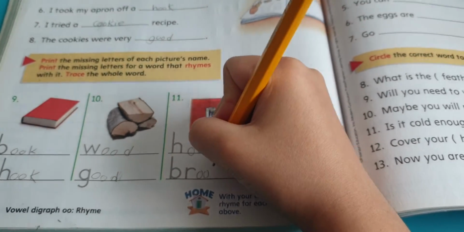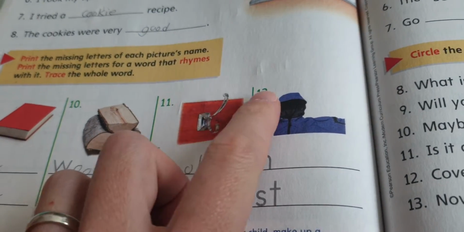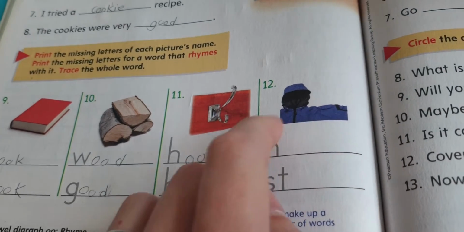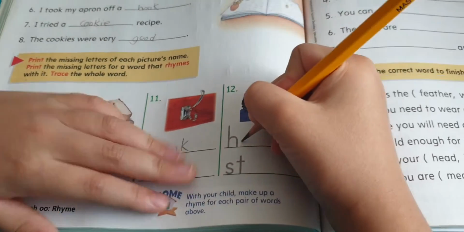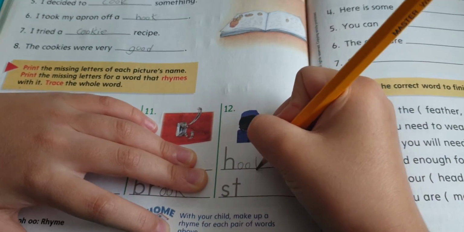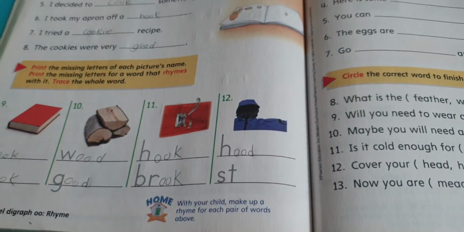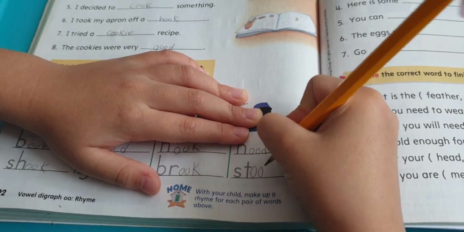I was thinking of brook. But I also thought of broccoli. That doesn't rhyme. Okay, number 12. So that is a hoodie. Hood. Just hood. H-O-O-D. It's not a hoodie because it's a jacket. So hood and then stood. Very good. I stood in line for my book.